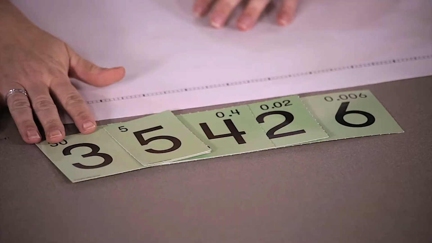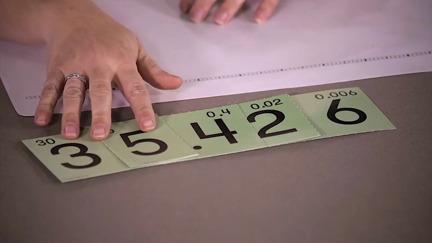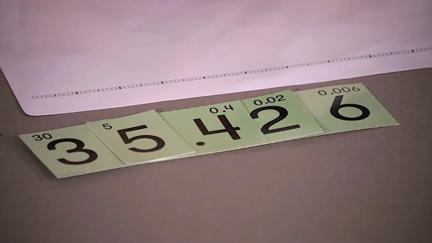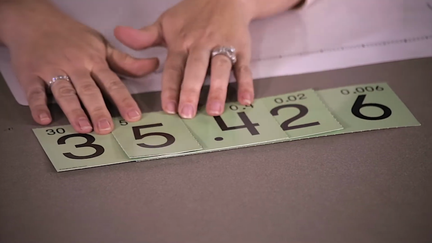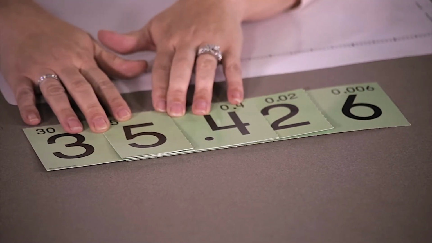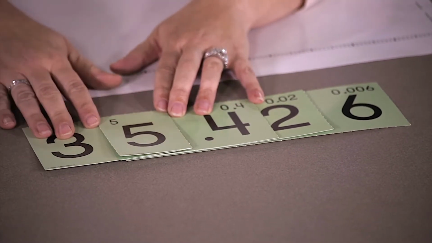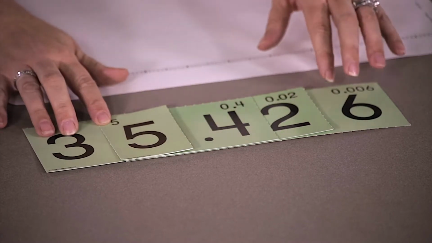For example, given the number 35 and 426 thousandths, students need to be able to represent the number in standard form, word form, expanded form, and expanded form with the powers of 10. With standard form, students use the secret code cards to build the given amount. Here, I have secret code cards for 35 and 426 thousandths. The secret code cards are designed to overlap each other to produce a number in standard form.